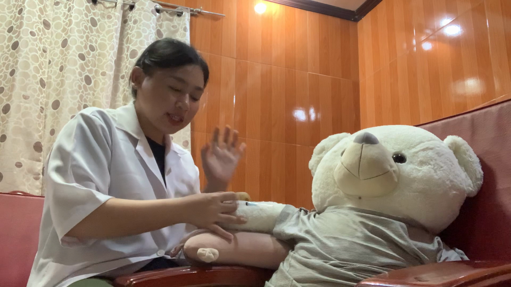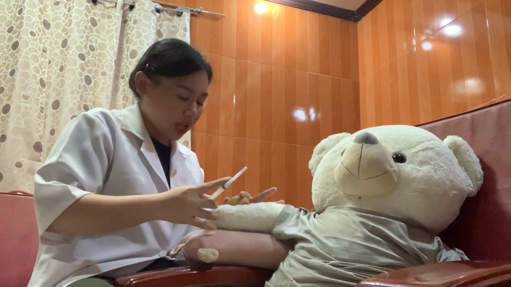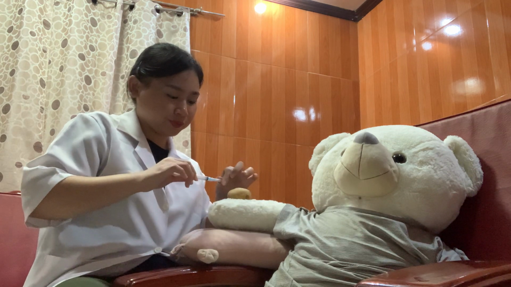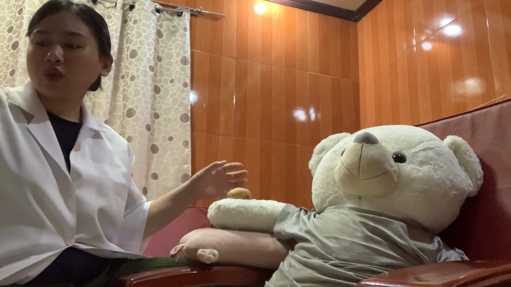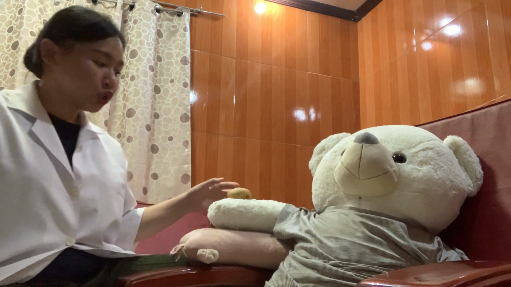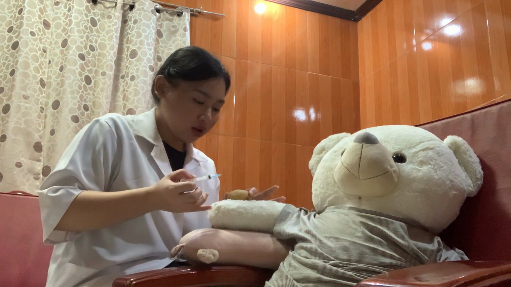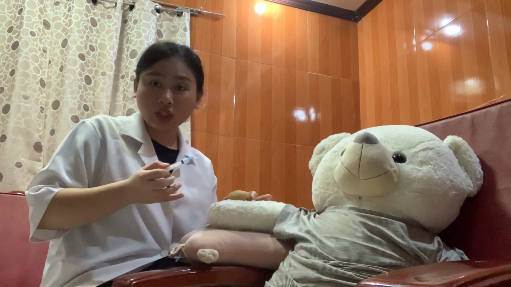Then stabilize the artery by pulling the skin taut. And then we puncture the skin slowly.